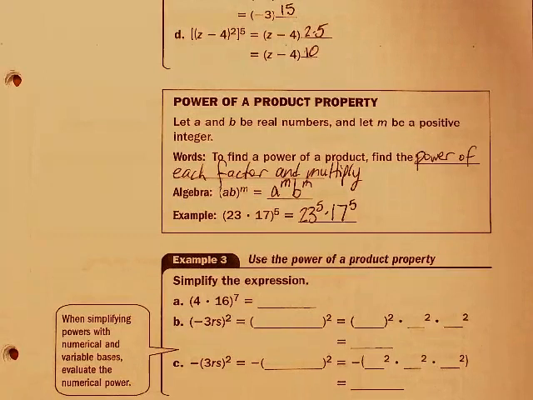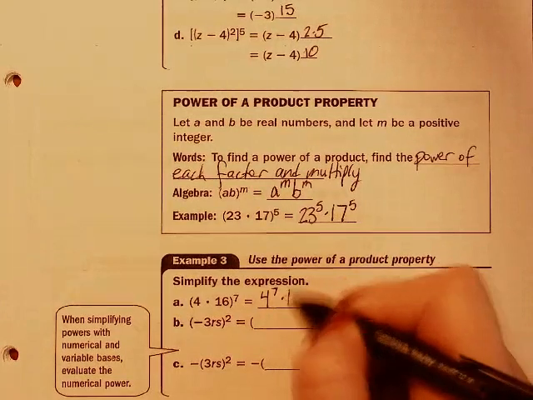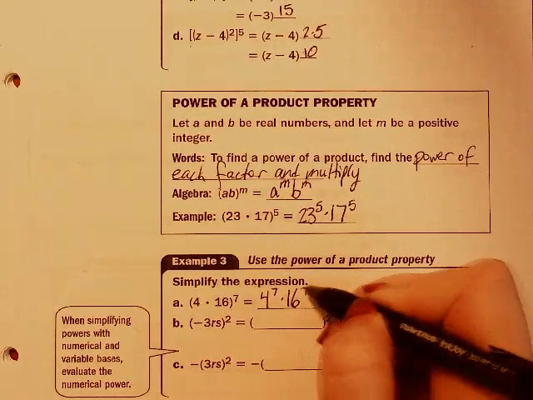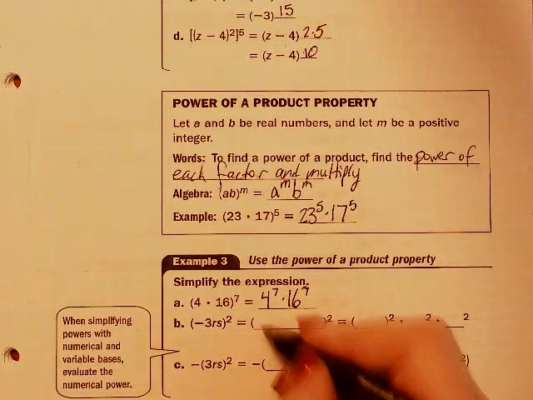Simplify the expression. 4 times 16 all to the 7th is 4 to the 7th times 16 to the 7th. Those are pretty big numbers, so we're just going to leave it like that. Negative 3 r s squared is negative 3 times r times s, all squared.